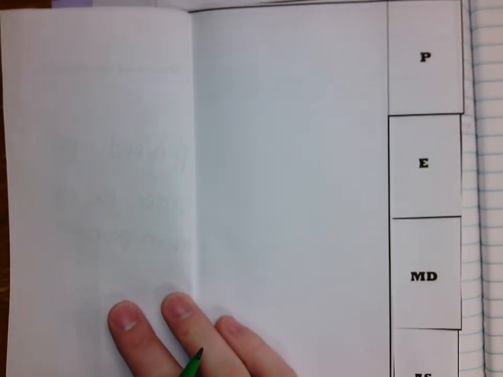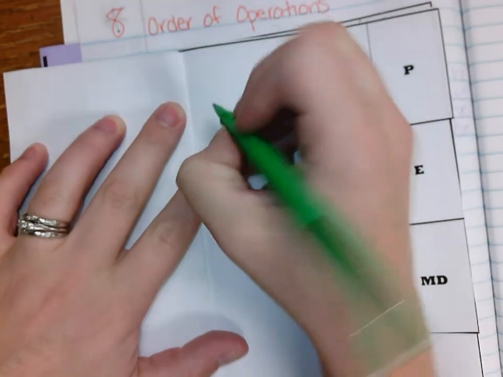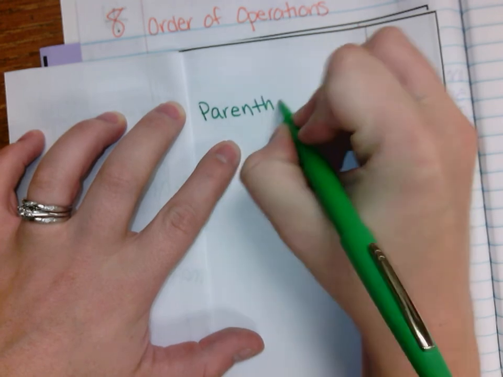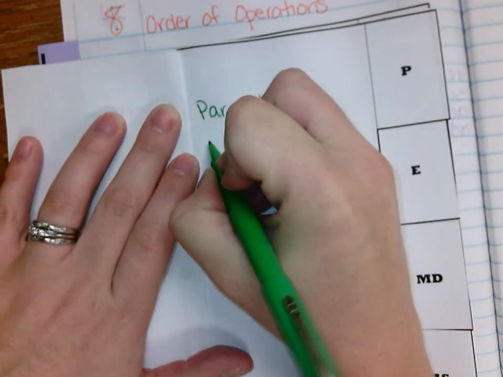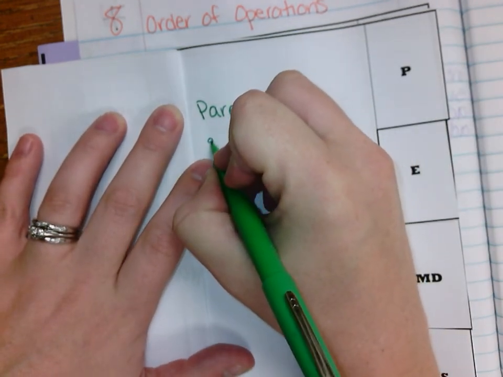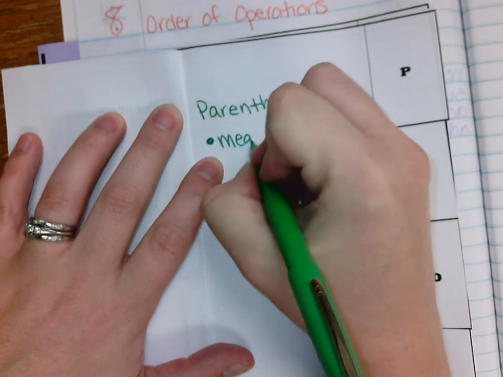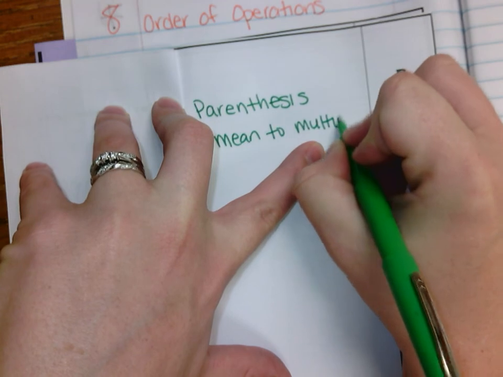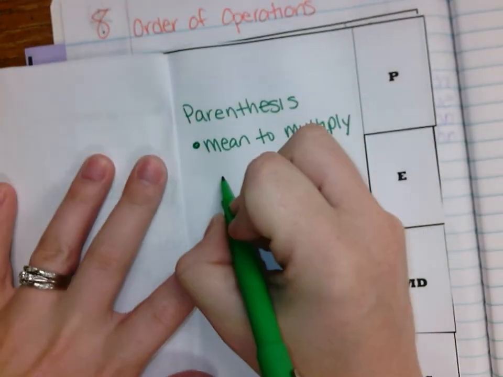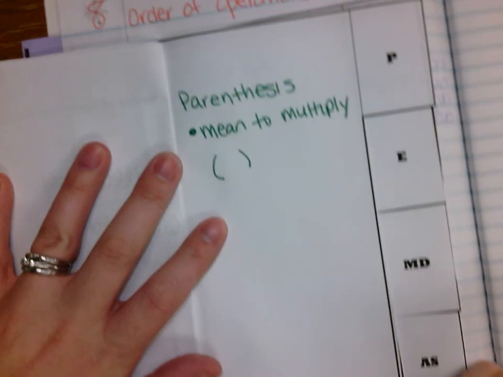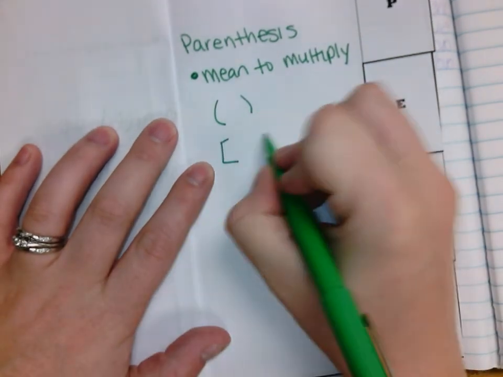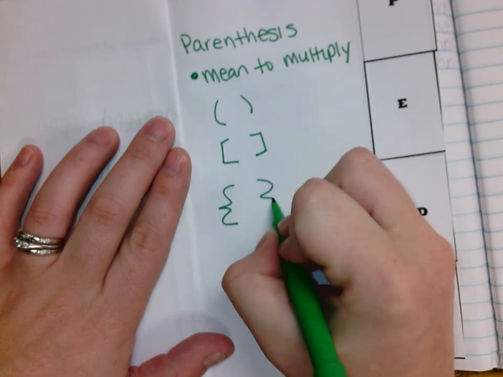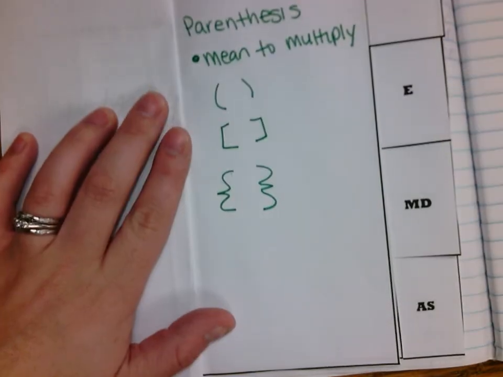Open up to the P, which stands for parentheses. Parentheses mean to multiply. So anytime we see a parenthesis, it means to multiply. We can have it that looks like this, this, and they even look like that.